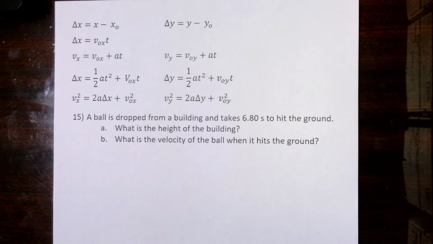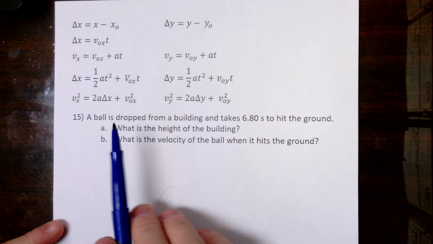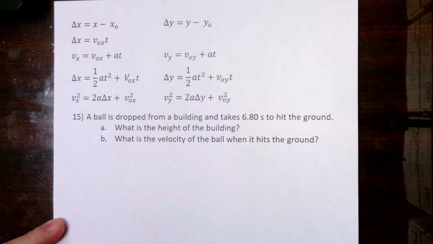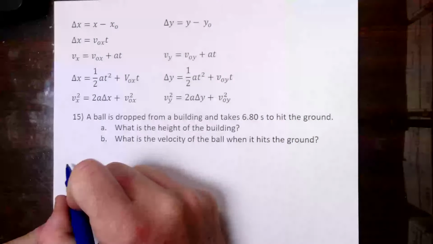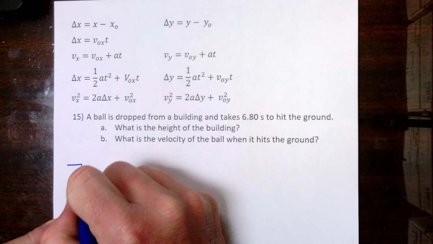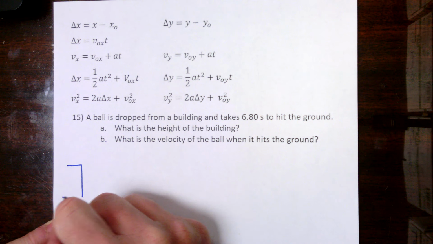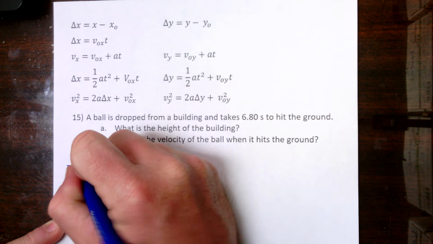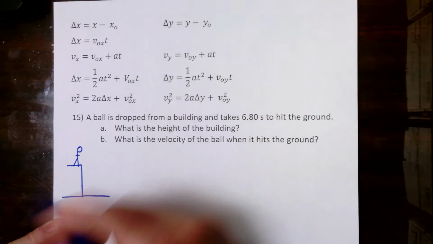All right, so let's take a look at the solution to problem number 15 on our free fall problems. We've got a ball being dropped from a building. It takes 6.8 seconds to hit the ground. What is the height of the building? Personally, I was always taught to draw a little diagram. It sometimes helps me figure out what's going on, especially as these problems get more complex.